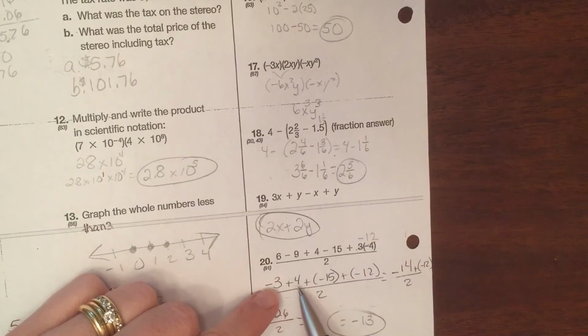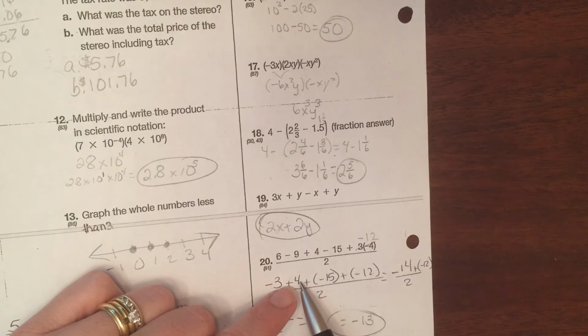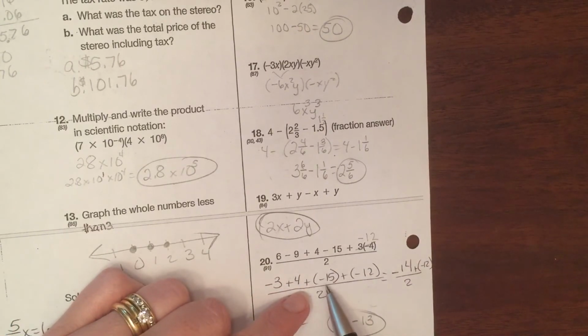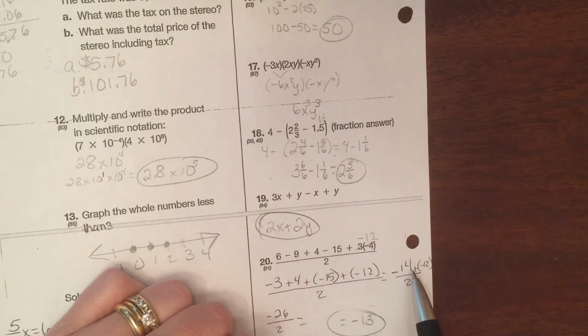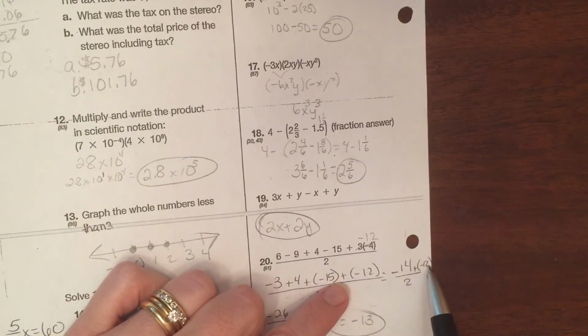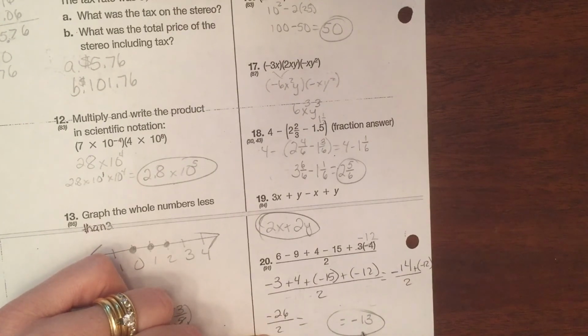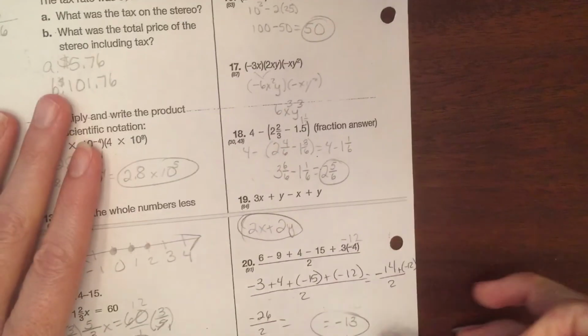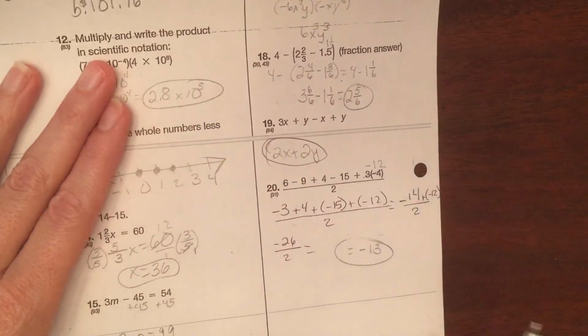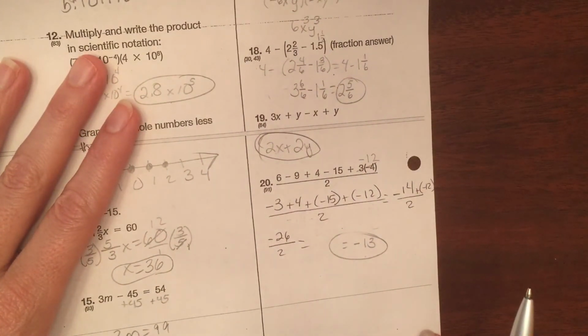Negative 3 and positive 4 give you positive 1, plus a negative 15 is negative 14 plus negative 12 is negative 26 over 2. That leaves you with a final answer of negative 13.